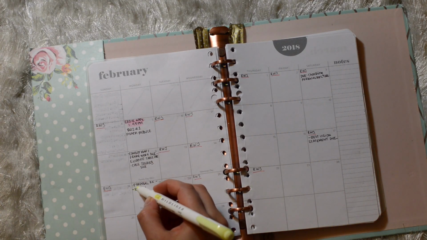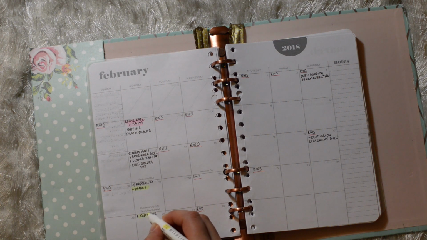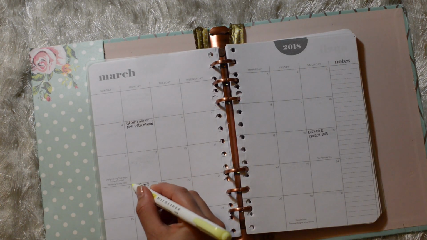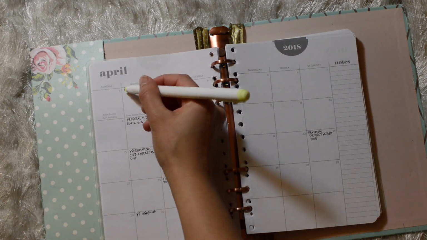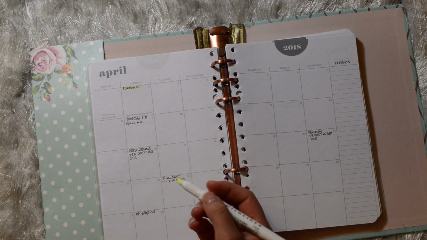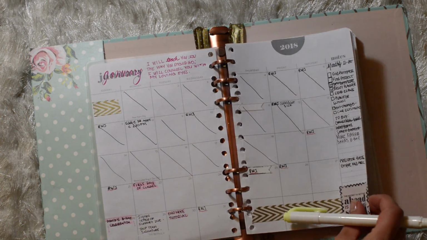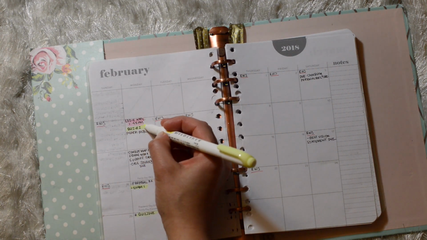I do have to plan a lot in advance. As you can see, I skip over to March and April because my work schedule is pretty much done for the month ahead, and also the syllabi go all the way to the end of the semester, which is in April. So to me, it's really important to be planning and to make sure when everything is due, so that I don't lose track, because my life's a little hectic.